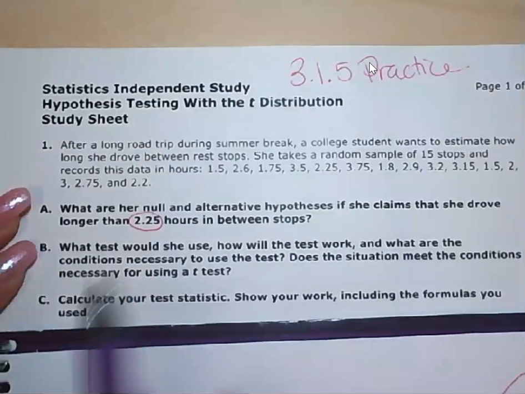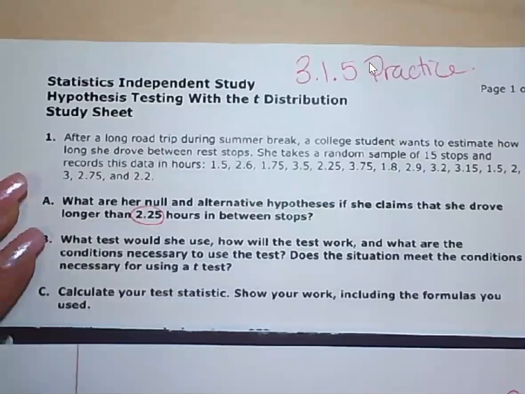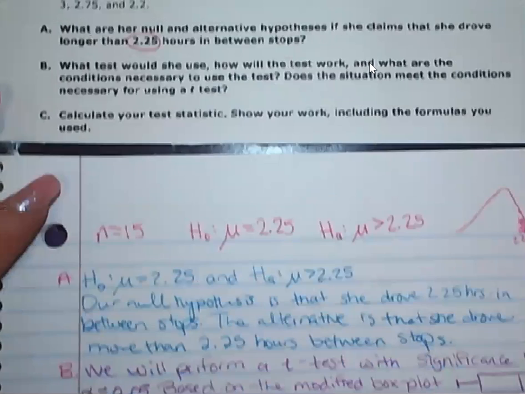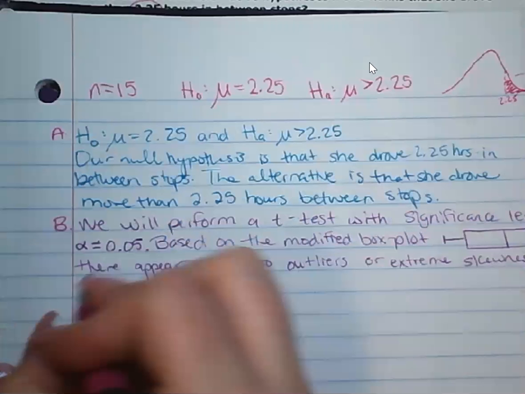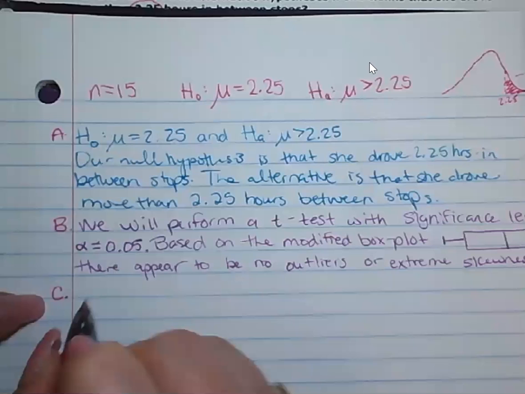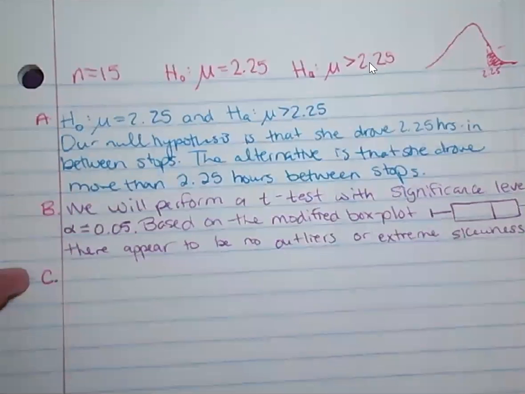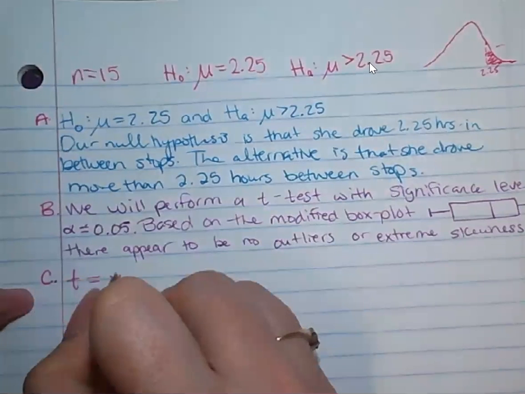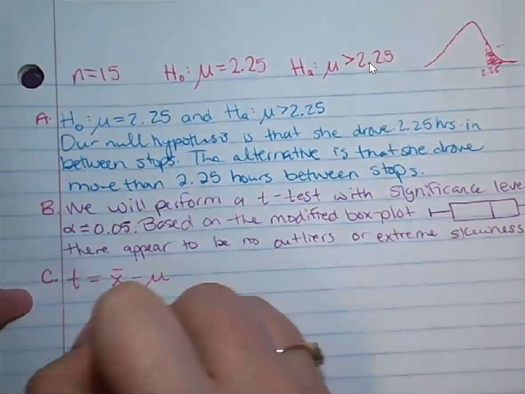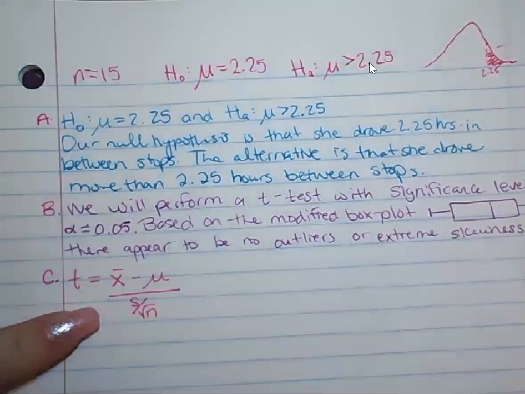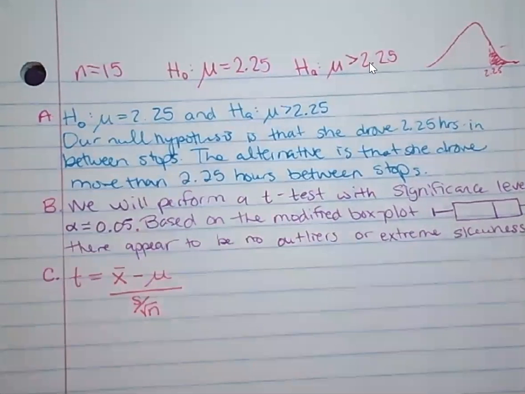Now we're on to part C, which is calculate your test statistic. Show your work, including the formulas that you used. All right, so I guess I will start by writing the formula that we use to calculate a t-statistic, which is almost identical to the formula we use to calculate a z-statistic. We're just going to use s instead of sigma. So our t-statistic is equal to x bar minus mu over s divided by the square root of our sample size. Okay, so that was part of the requirements. I had to actually write the formula in there.